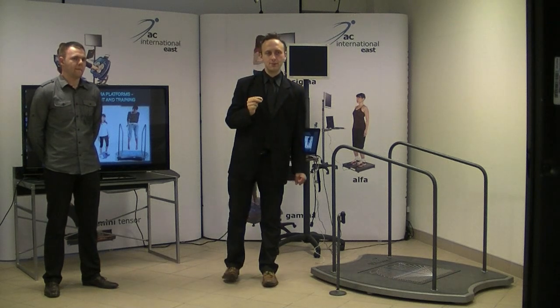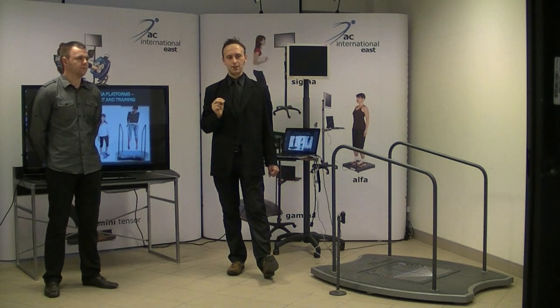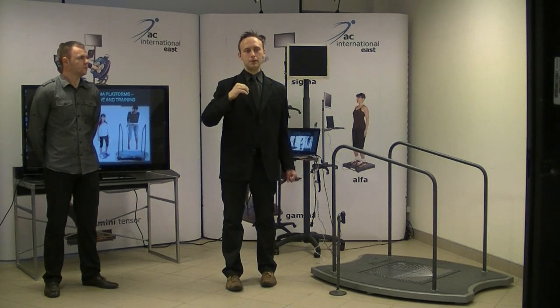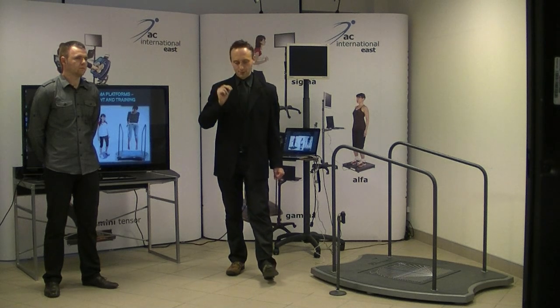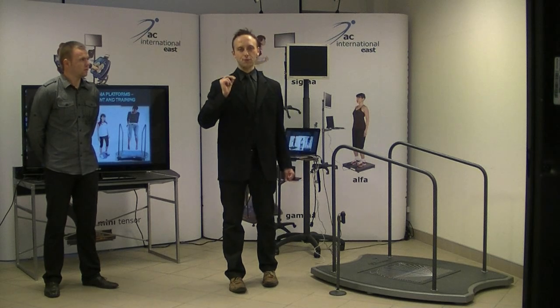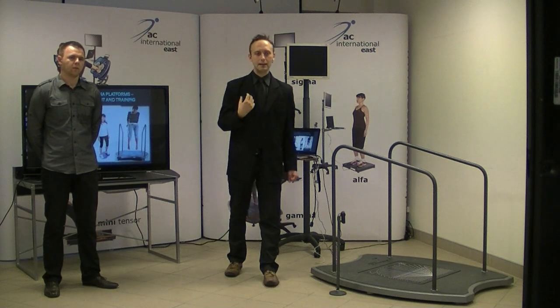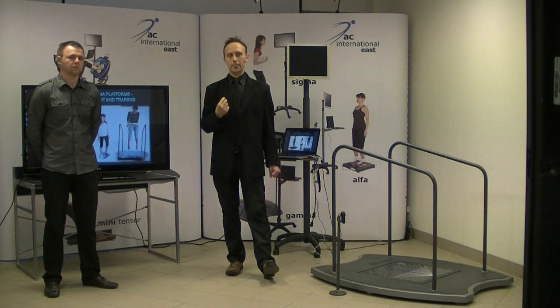So first of all, we use the stable, secure base in the first stage of the rehabilitation. Then in the second stage, we also measure the parameters, which are called the dynamographic parameters, but also on the static surface. And the last stage of the rehabilitation is applying the unstable ground in our rehabilitation process.